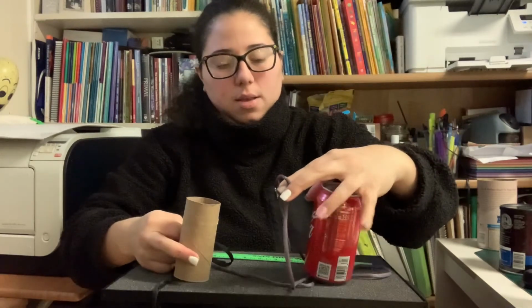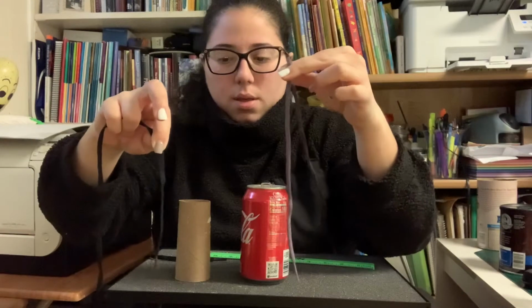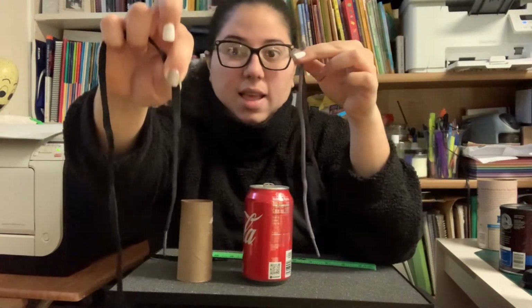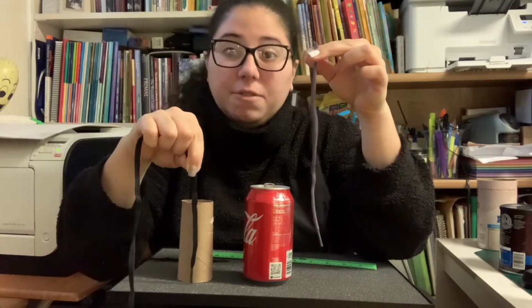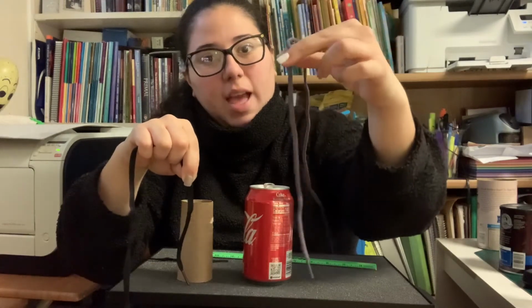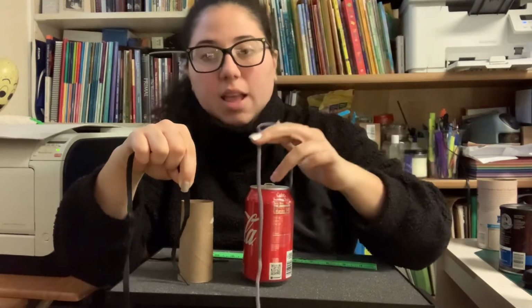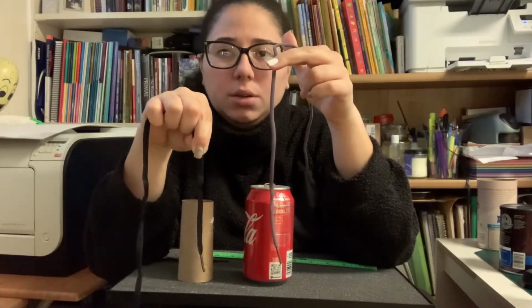Let's see. Which one do you think is going to be bigger now? They're almost the same. You're right. So let's see. Okay, so we have, again, this piece of shoelace or yarn from my fingers to the tip is the measurement of the circumference of this one. And from my fingertips to the end of this shoelace is the circumference of the soda can. Which one is smaller?